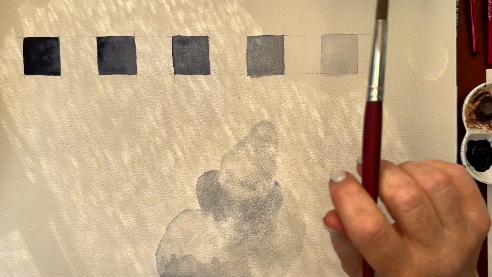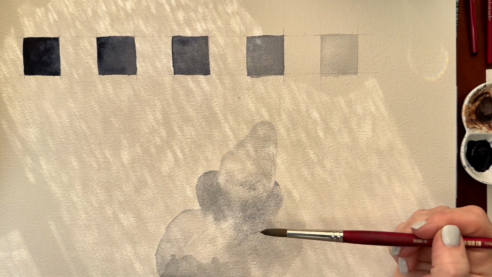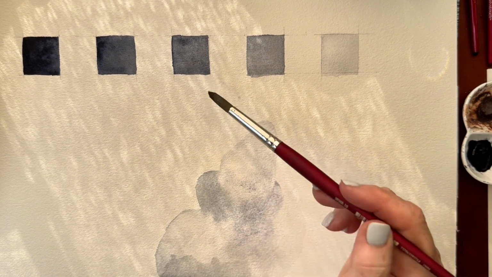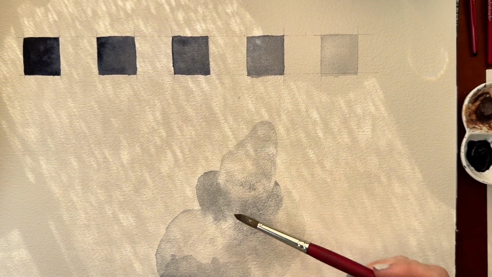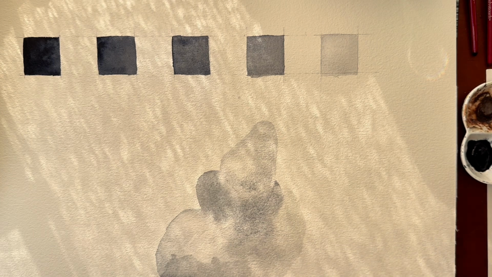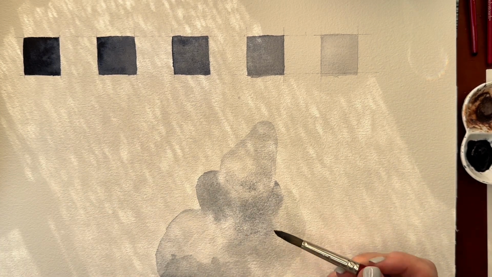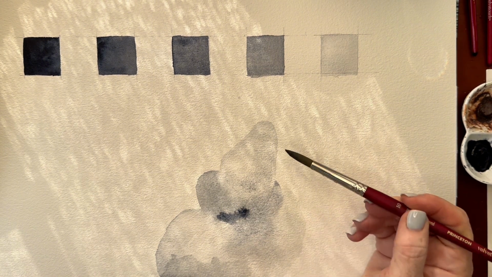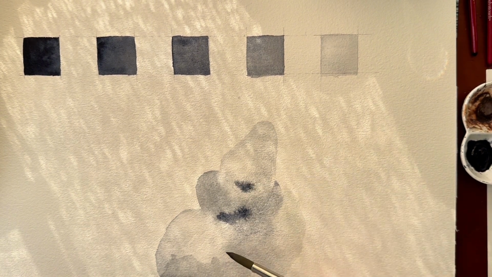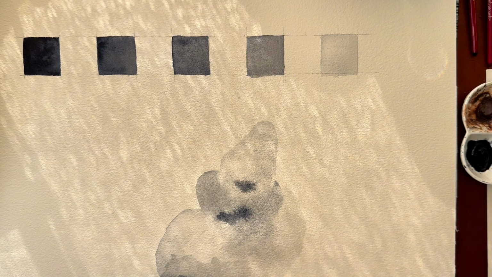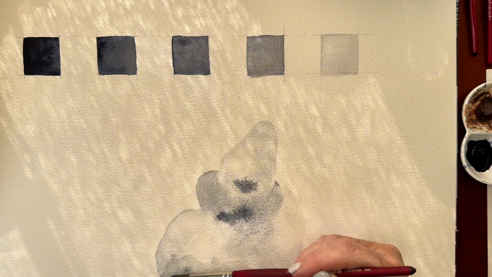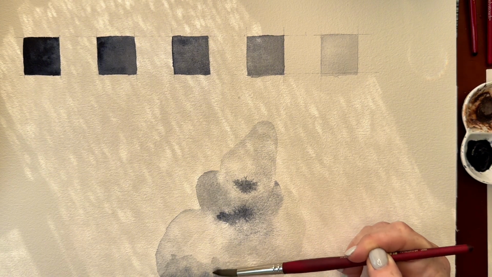And the value study, this is really important because I can see here my midtones are really more in here and less here. So that means I need to push them a little farther because we want this full spectrum of colors. So I'm just going to go into those same areas I just worked on and just give them a little more oomph. And that's simply by adding more pigment and then blending in together.